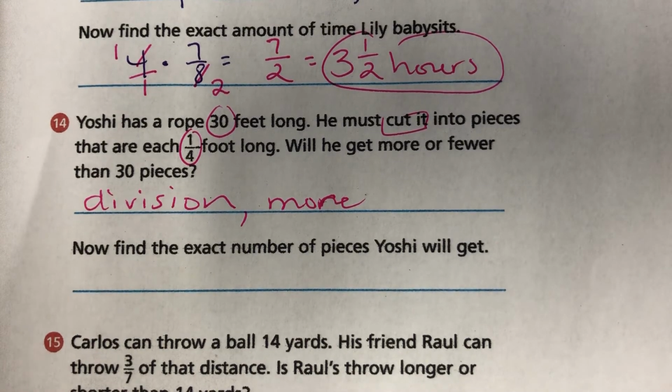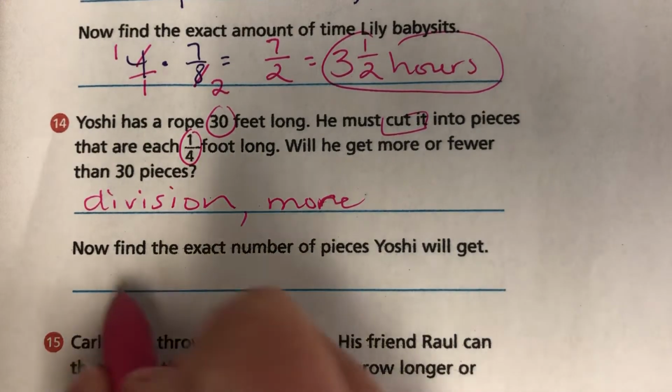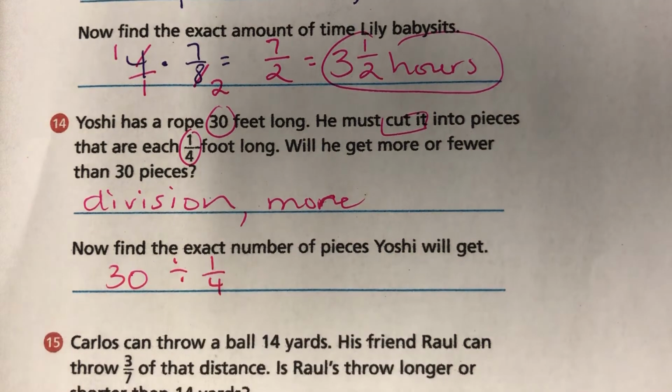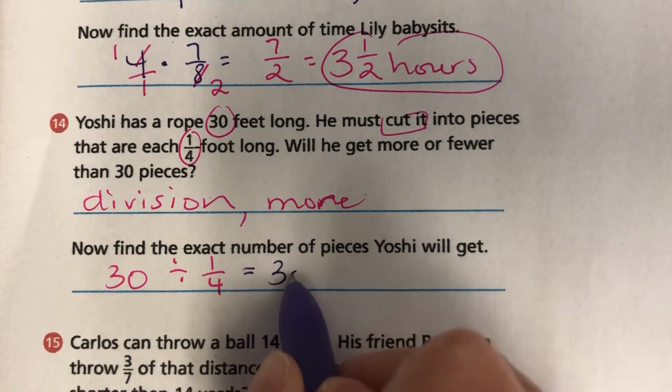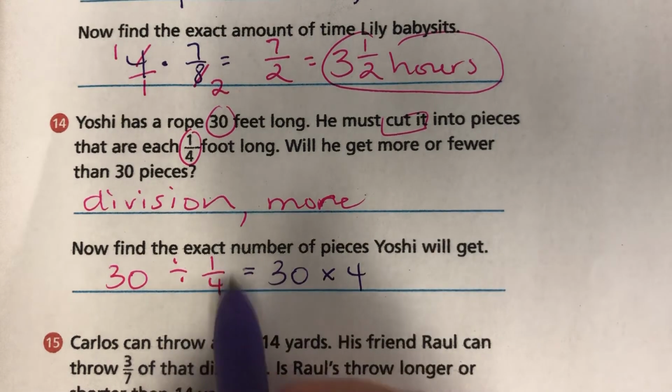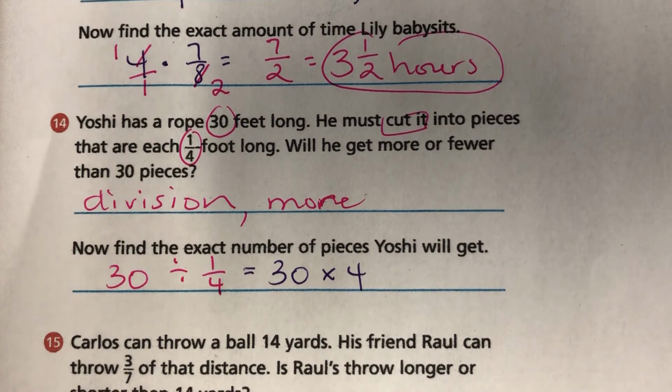What do we have that we're dividing up? The 30 feet of rope. So you should start with 30, and we're dividing that into pieces that are 1/4 of a foot each. Now when we solve this, we can use our inverses and do 30 times the denominator, or the reciprocal, right? 30 times 4 over 1, or 30 times 4.